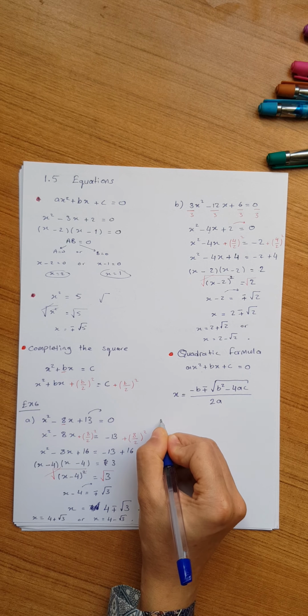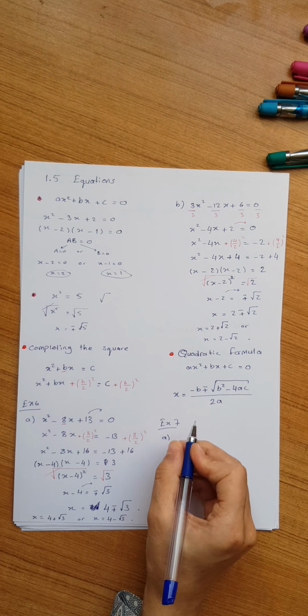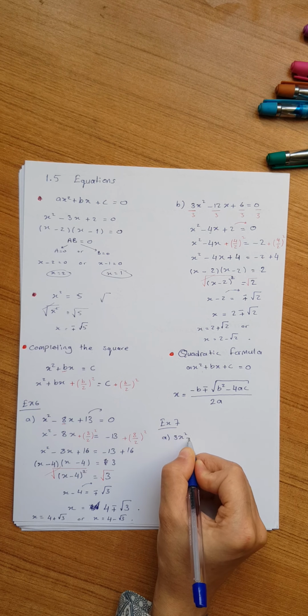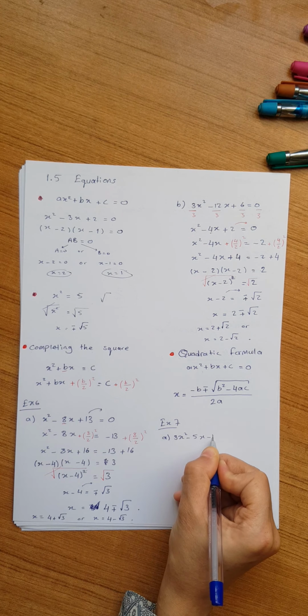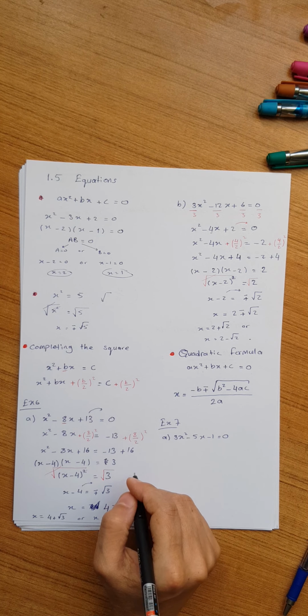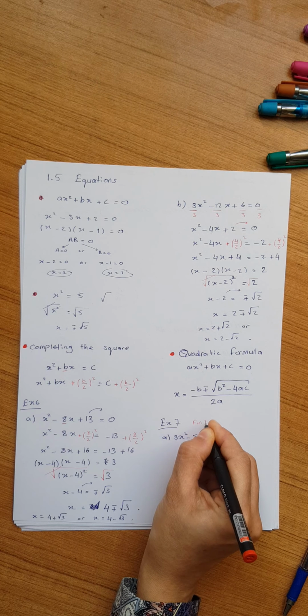Let's move to the examples that we have got. We have got example 7. The first part, we have got 3x squared minus 5x minus 1, and that's equal to 0. So whenever we have got a quadratic equation and it is required from you to find the roots, okay, we say find the roots. What does it mean, find the roots?